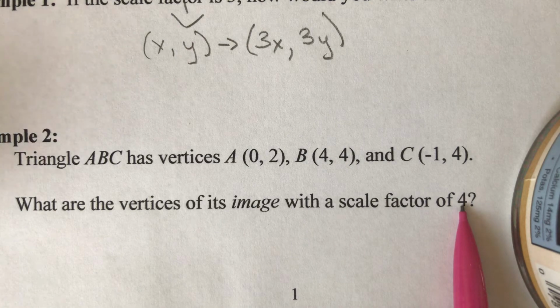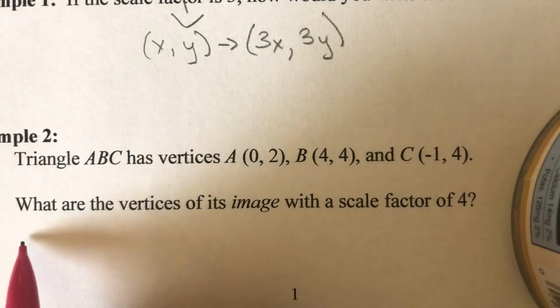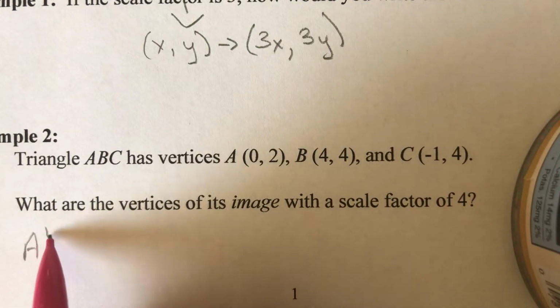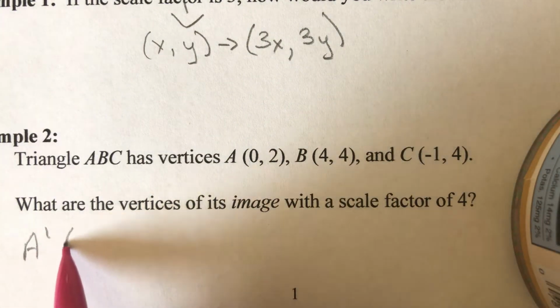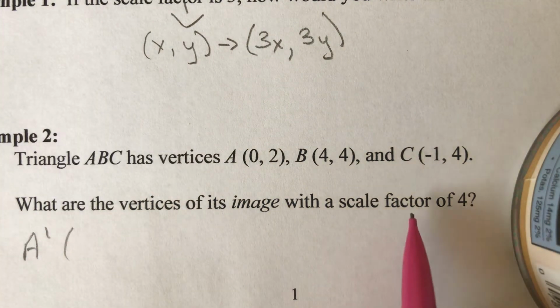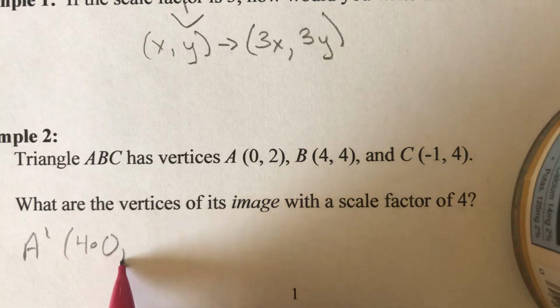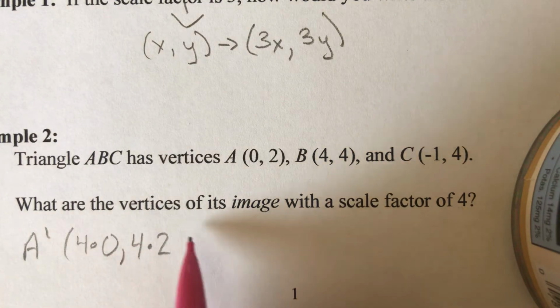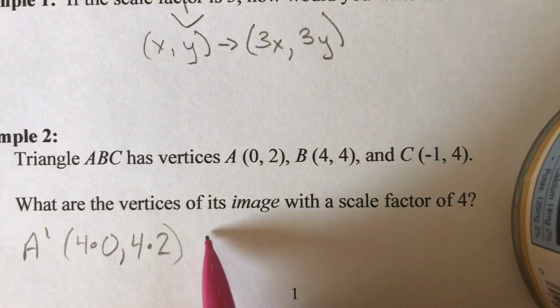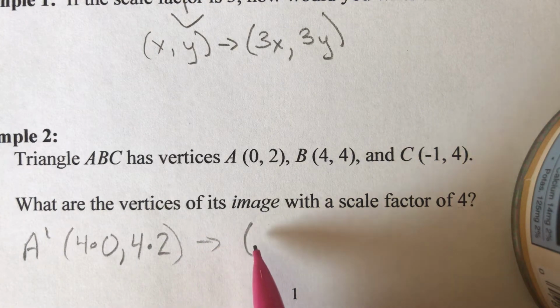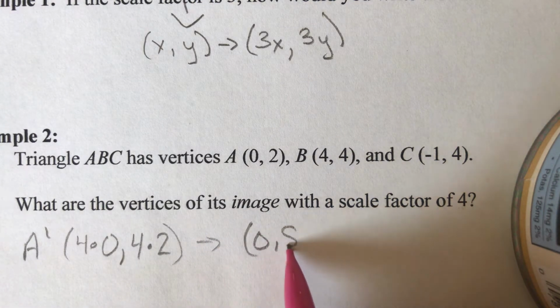So all we have to do is multiply. For A prime, we have a scale factor of 4, so 4 times 0 and 4 times 2. So that is going to be 0, 8.